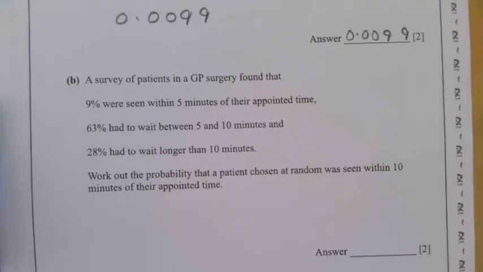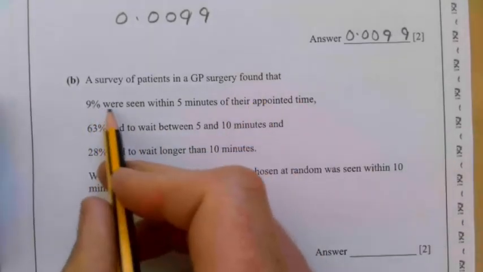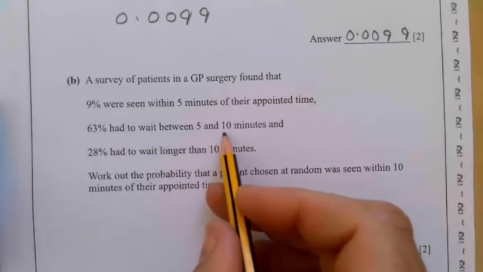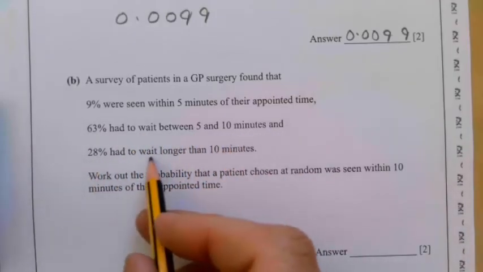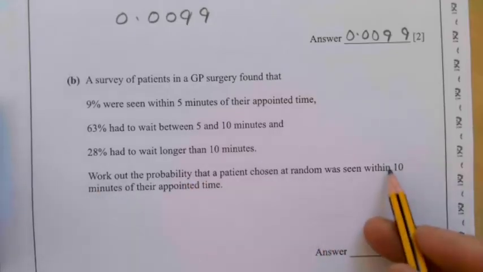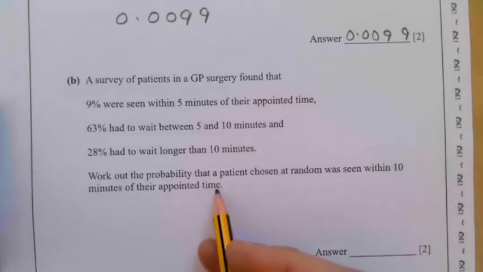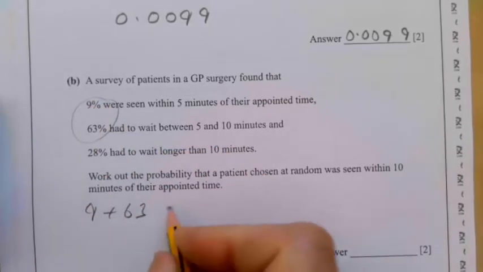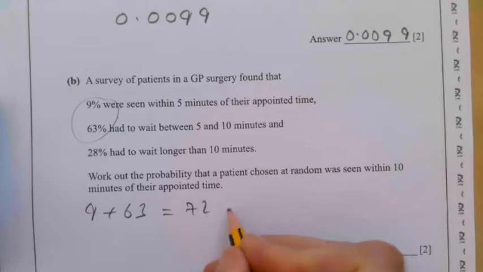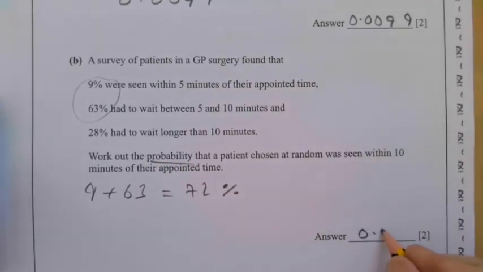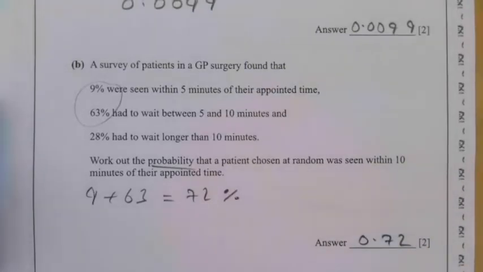A survey of patients in a GP surgery found that 9% were seen within 5 minutes, 63% had to wait between 5 and 10 minutes, and 28% had to wait longer than 10 minutes. Work out the probability that a patient chosen at random is seen within 10 minutes. So within 10 minutes are these two, so it's 9 plus 63, so that's 72%, and it's a probability, so we would write that then as 0.72.